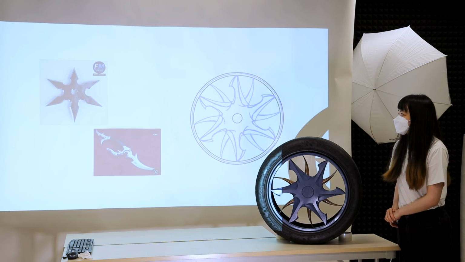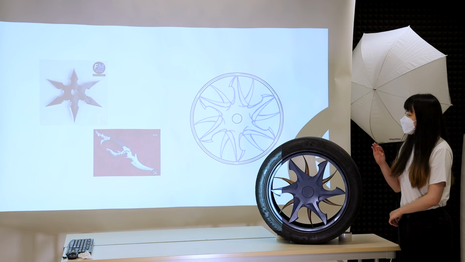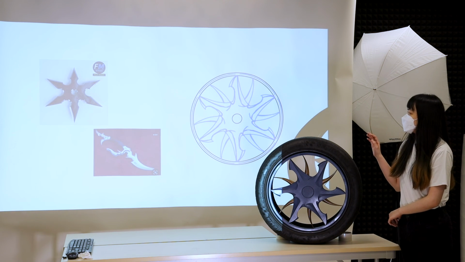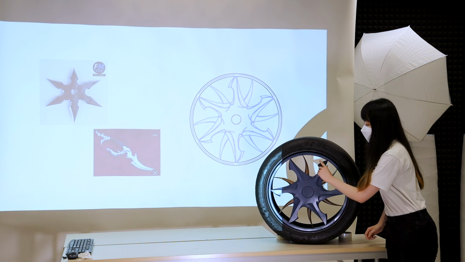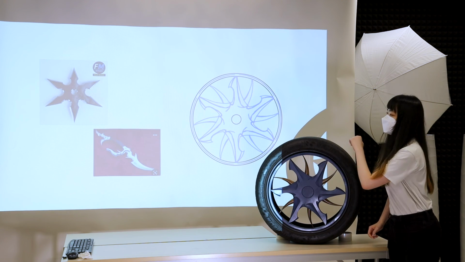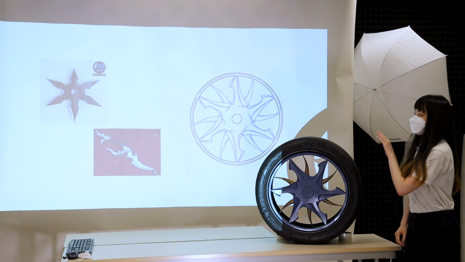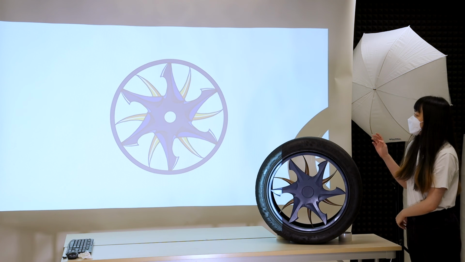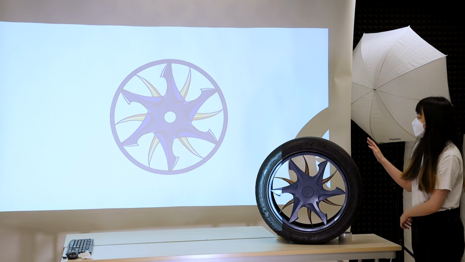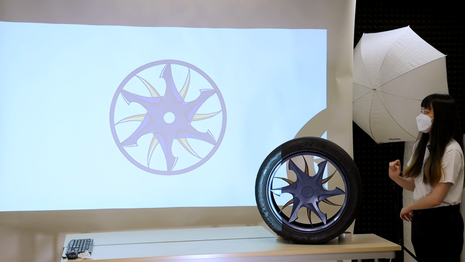The inspiration of my design is the linear style and the shape of a dagger, and I also have some sloping edges here, at the edge. It's also imitating the shape of the two inspirations. And the final design of the wheel is like this, with the colors on it.